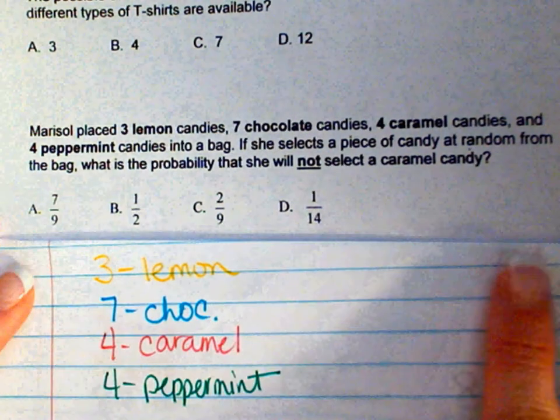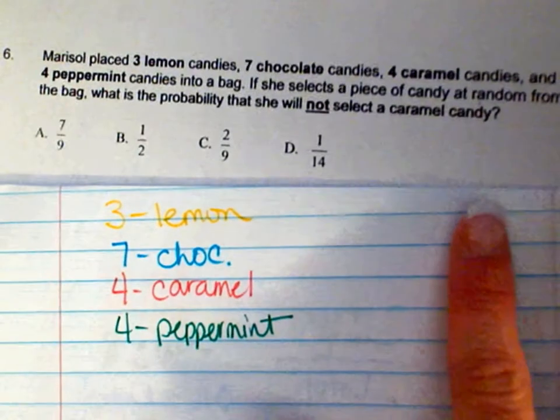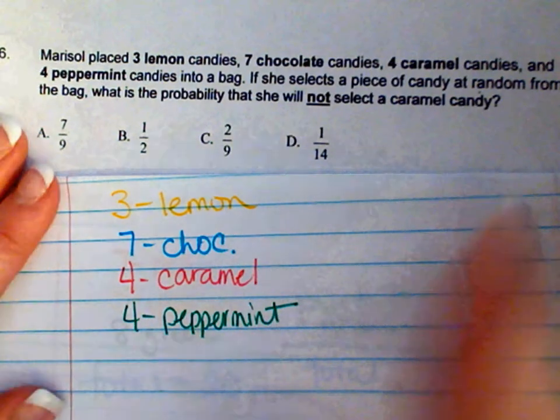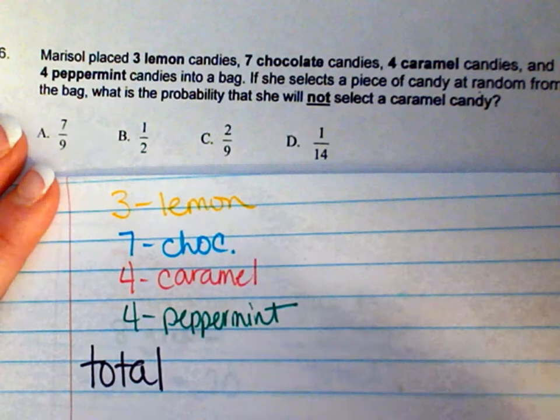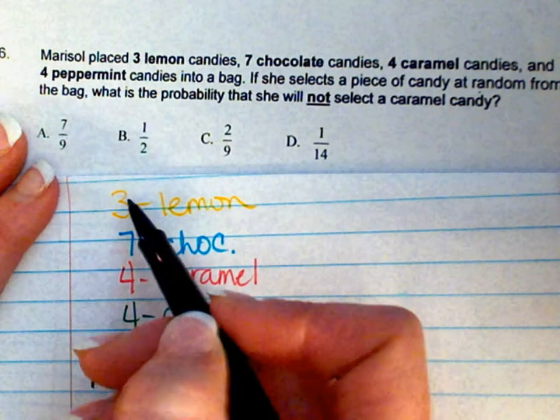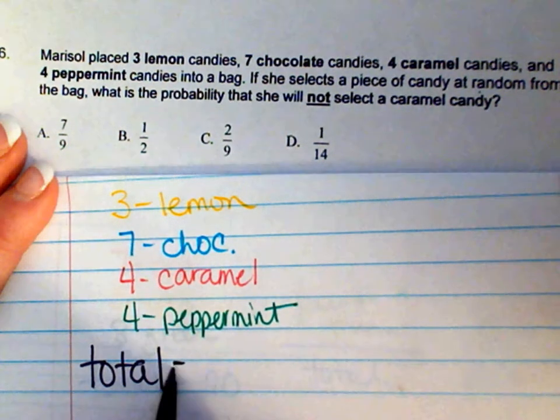Again, the first thing that we need to do is find out how many total candies we have. We add them up. 3 plus 7 plus 4 plus 4 is 18.